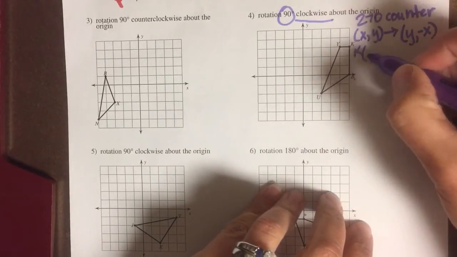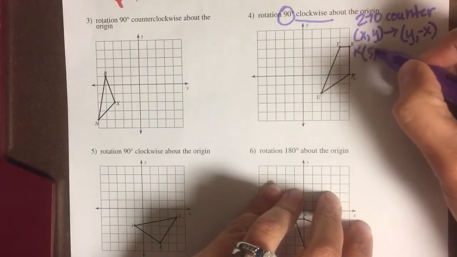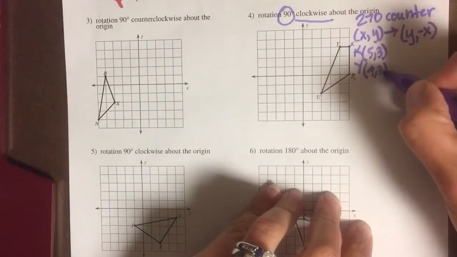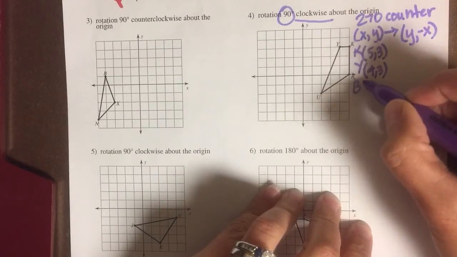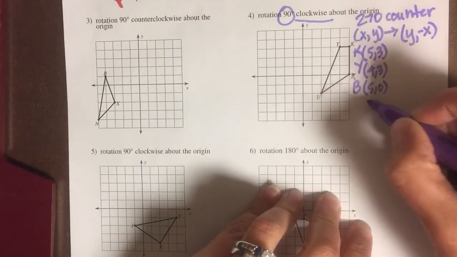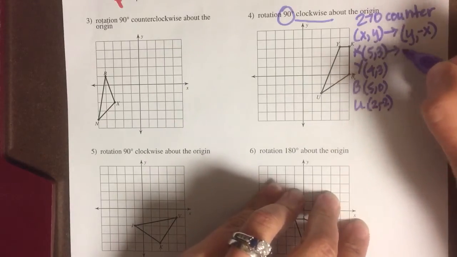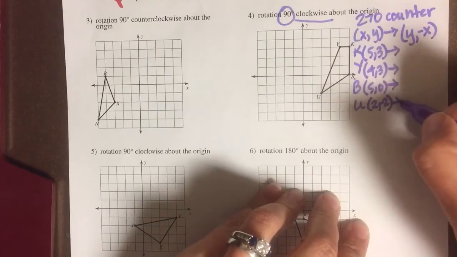So I'm going to start with my 4 points. So K is at (5, 3). Y is at (4, 3). B is at (5, 0). And U is at (2, negative 2). So I need to do my transformations.